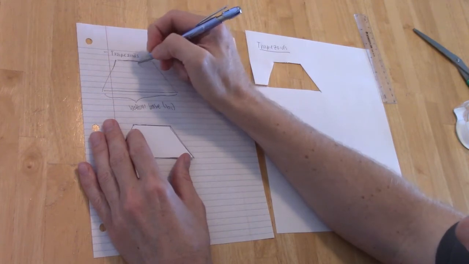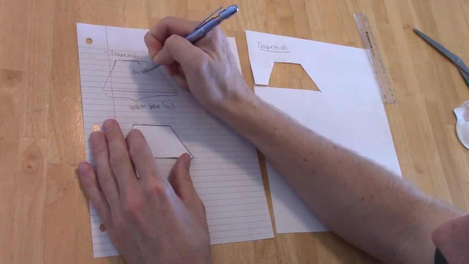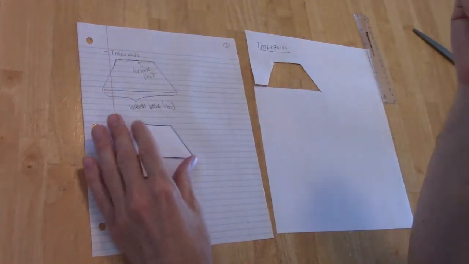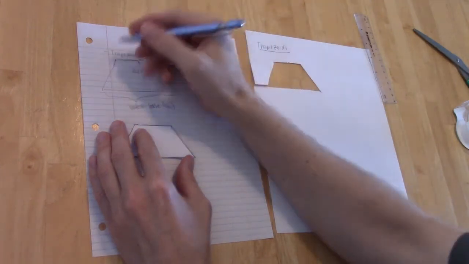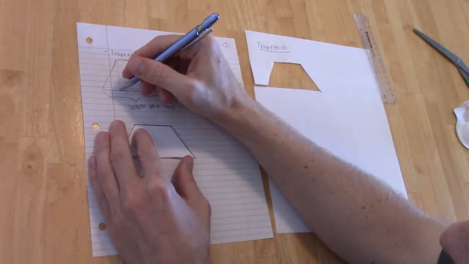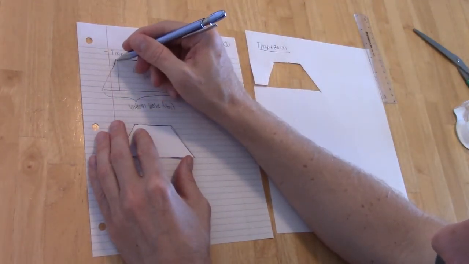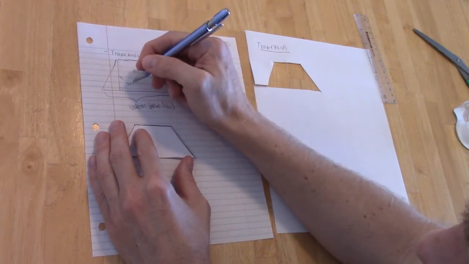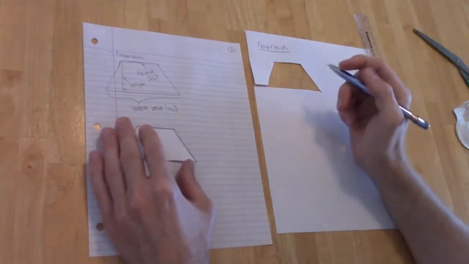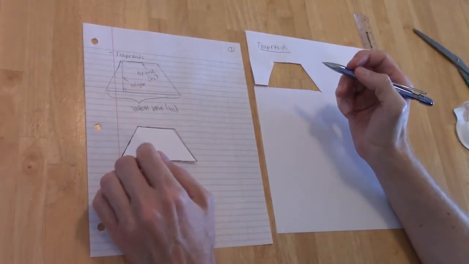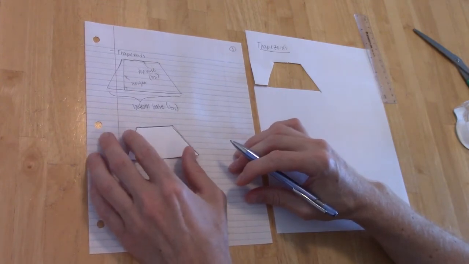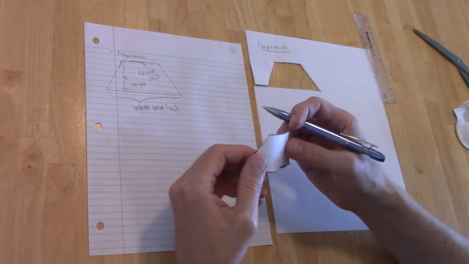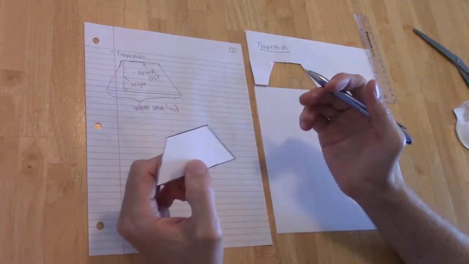This right here is the top base, which we usually call base 2. So we have the top and the bottom. Then the height, again, is from the bottom base to the top base at a right angle. We'll use these three characteristics to find the formula for the area of a trapezoid. It's very similar to the parallelogram and triangle, but we have two bases in this one. So that's the tricky part.